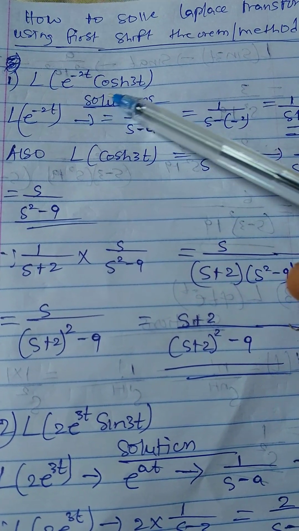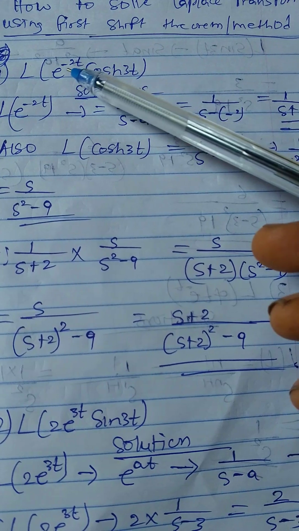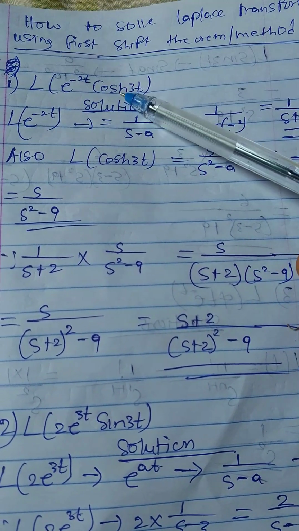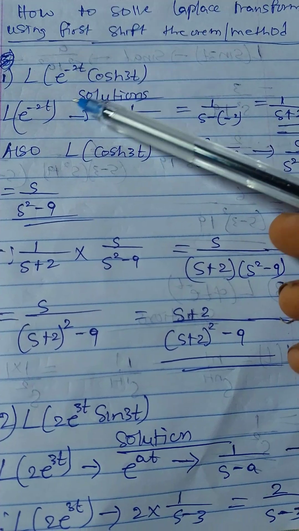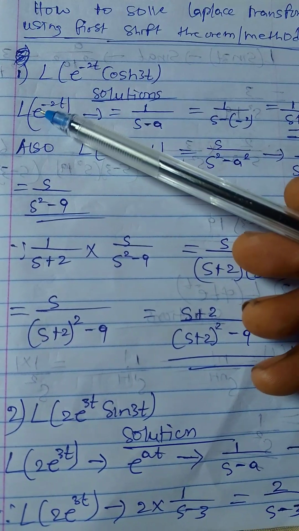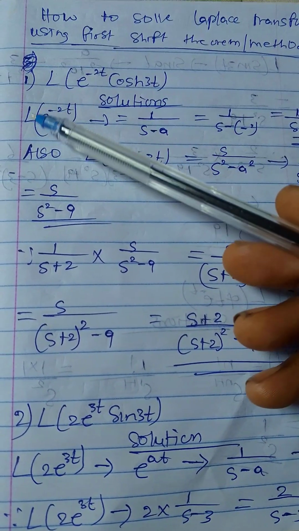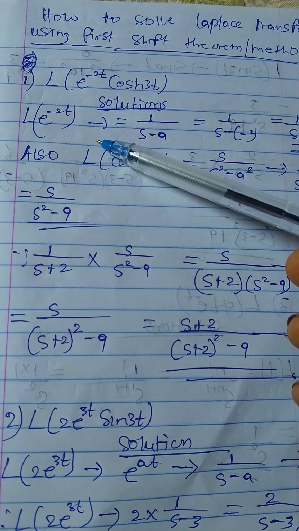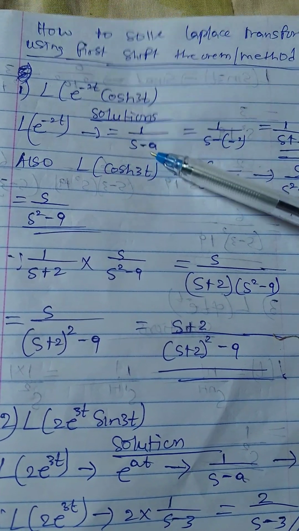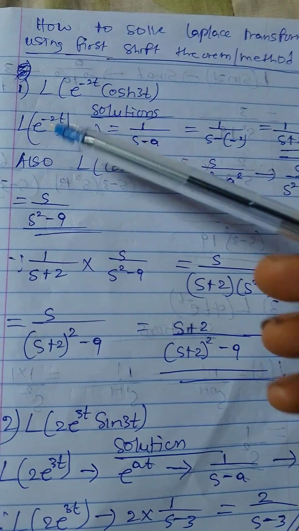You know that in this equation there are two functions: the exponent function and the cos function. So I have to find the Laplace transform of each of these. The Laplace transform of the exponent function, that is the Laplace transform of e raised to the power minus 2t, is always in the form of 1 over s minus a. That will be your form of answer.